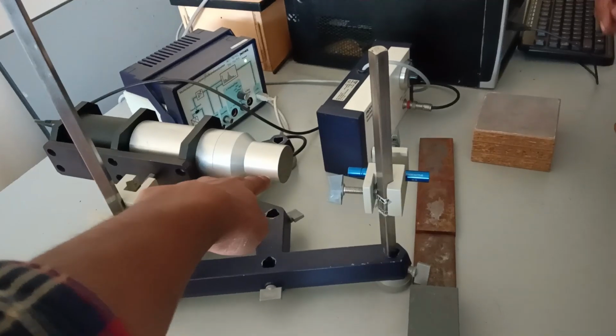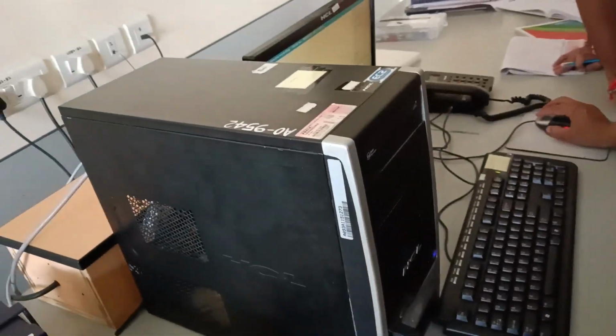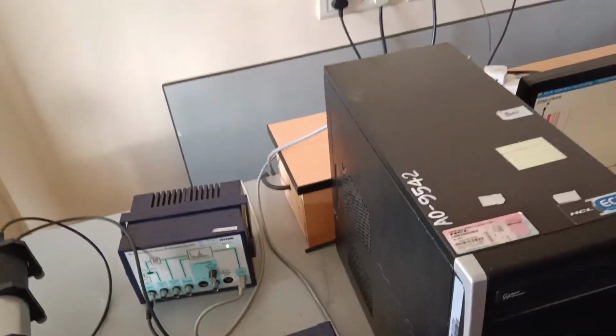These gamma rays enter here, into this crystal, and they produce a process called scintillation.